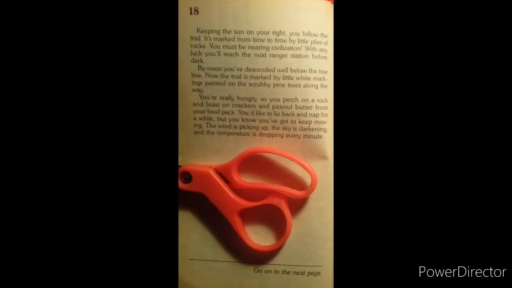Keeping the sun on your right, you follow the trail. It's marked from time to time by little piles of rocks. You are nearing civilization. With any luck, you'll reach the next ranger station before dark.